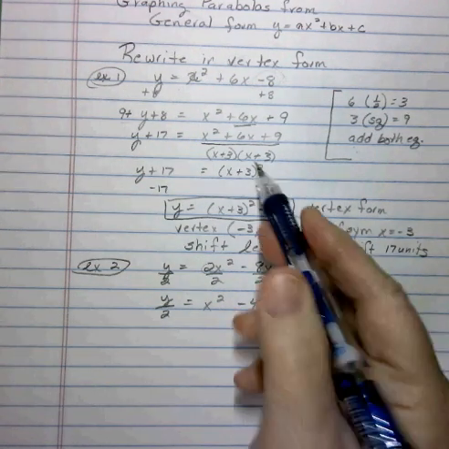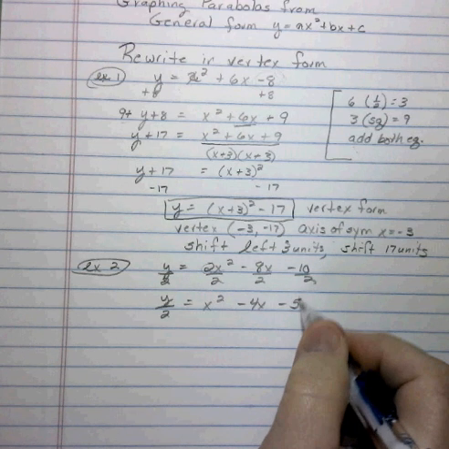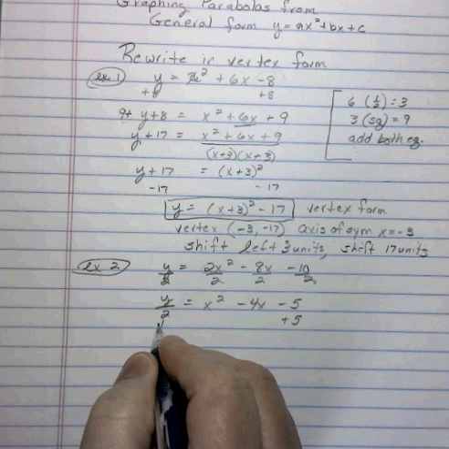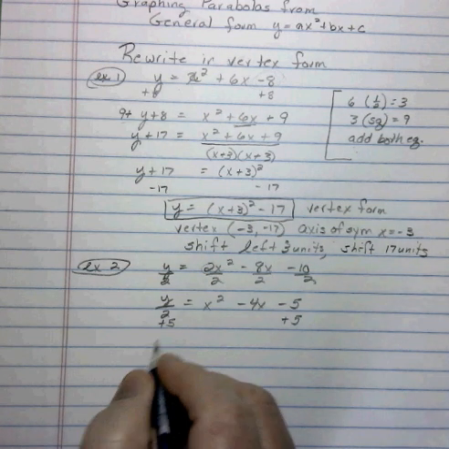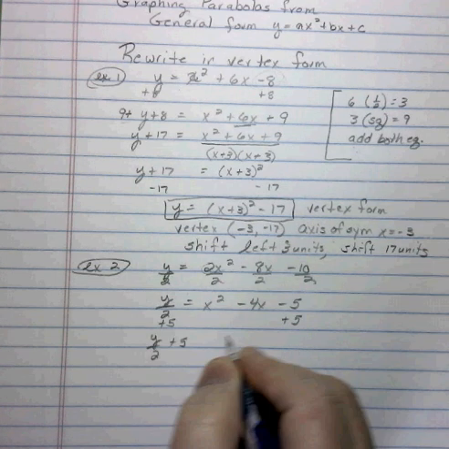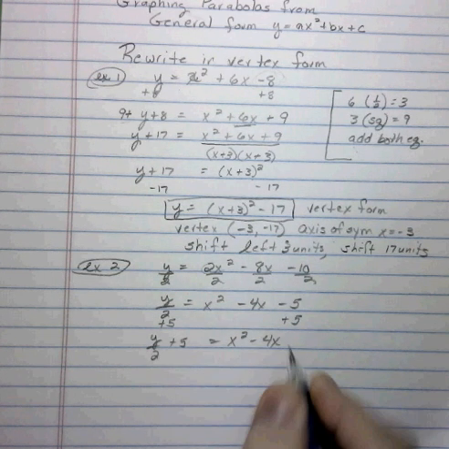Then, just like we did in the example above, we want to remove the constant term, the c value. So we add 5 to both sides of the equal mark. So we have y divided by 2 plus 5 equals x squared minus 4x.